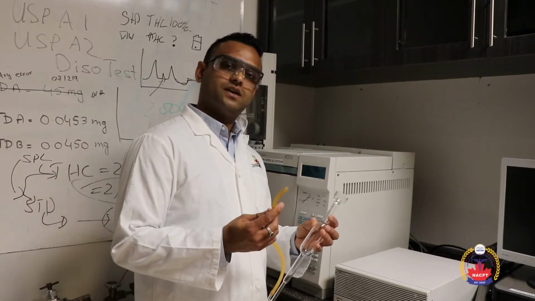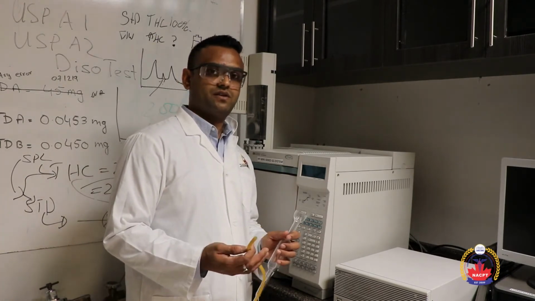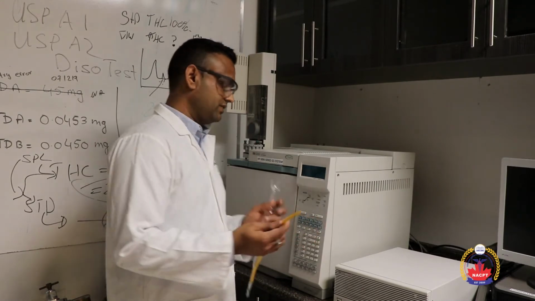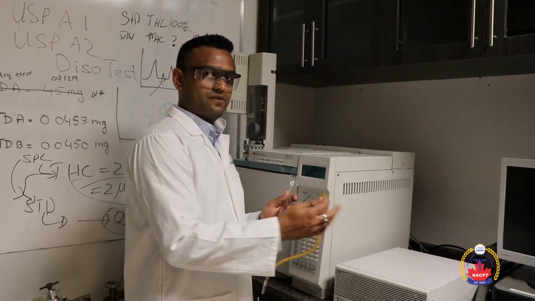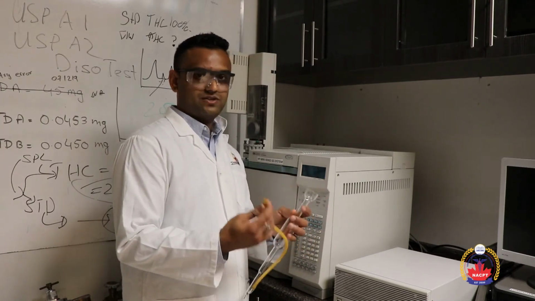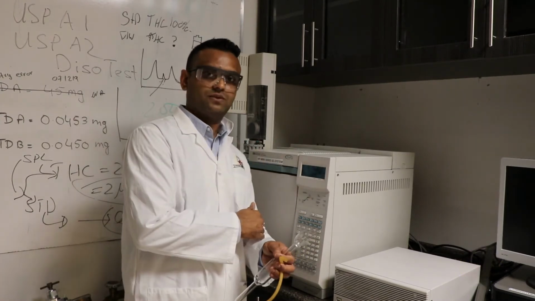Oftentimes when we are using gas chromatography, we would like to measure the actual flow rate of the gas flowing through the system. Compared to the software, we can measure it manually with this flow meter. It measures the flow rate, as per the actual flow rate.